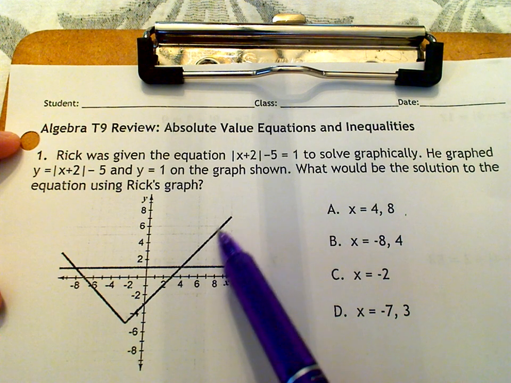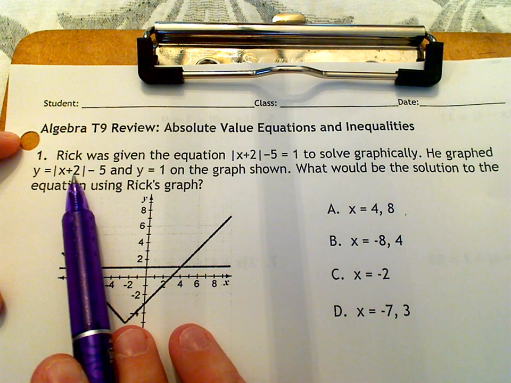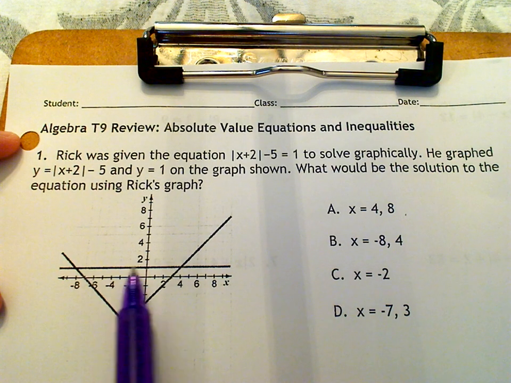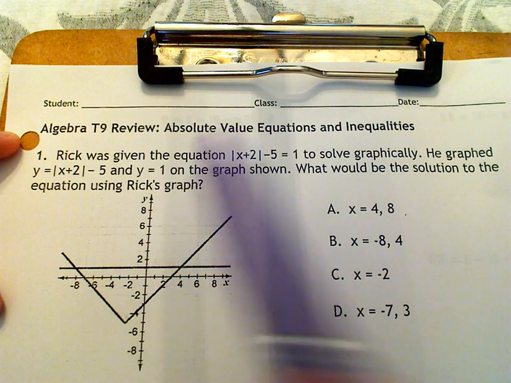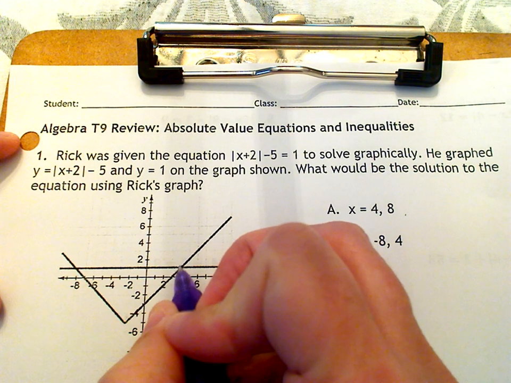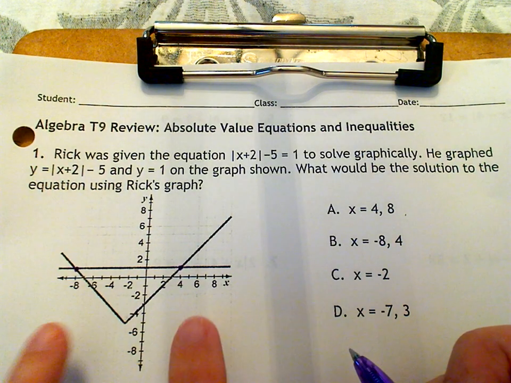So this V-shaped graph right here, we get when we graph the absolute value of x plus 2 and then minus 5. And then this horizontal line is what we get when we graph y equals 1. So the solution is where they intersect. So this coordinate right here and this coordinate right here. Okay, so it's those x values.